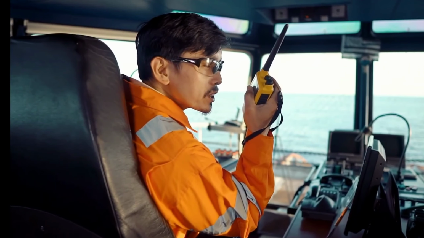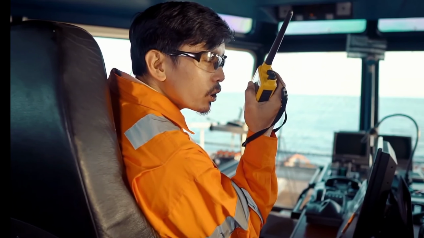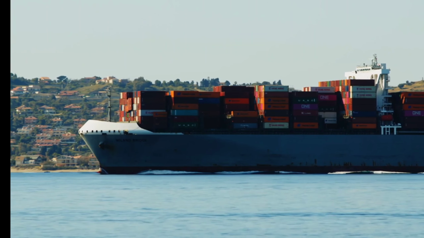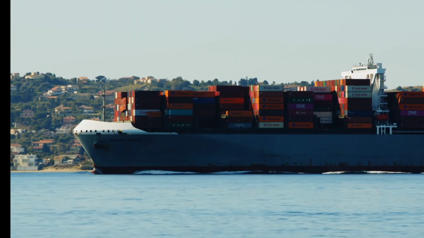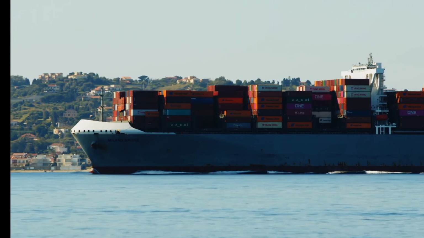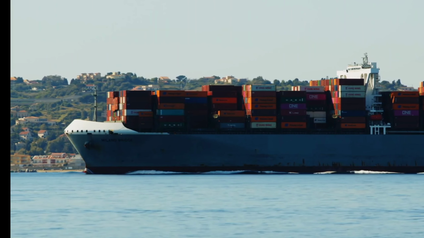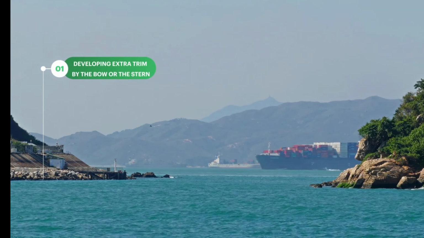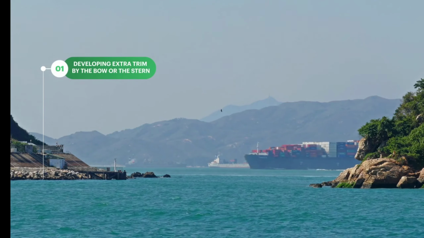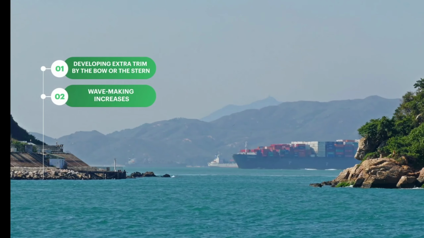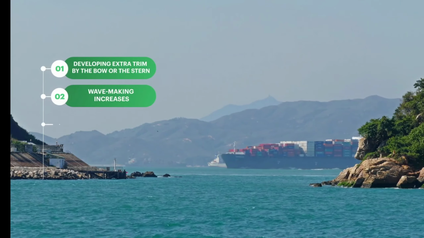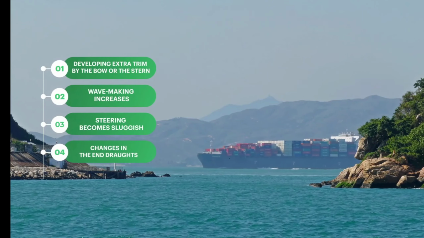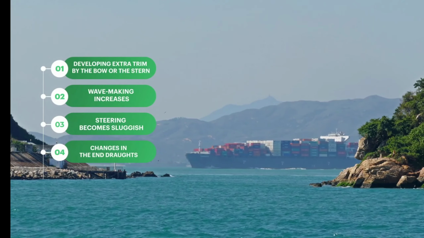It is therefore beneficial for the seafarer to know when the vessel is experiencing squat. There are various signs which can indicate that the vessel is experiencing squat. Having knowledge of the below squat effects can help navigators be more vigilant and keep an eye on the echo sounder. These impacts include the ship generally developing extra trim by the bow or the stern. Wave making increases, especially at the forward end of the ship. The ship's steering becomes sluggish. Draft indicators on the bridge or echo sounders will reveal changes in the end drafts.